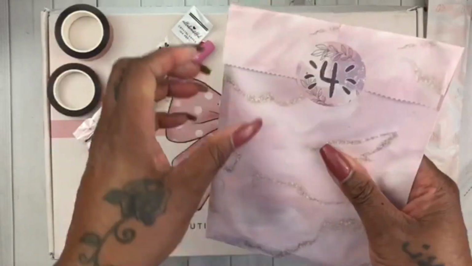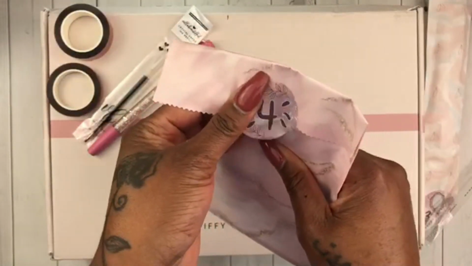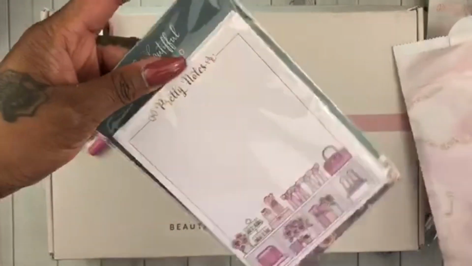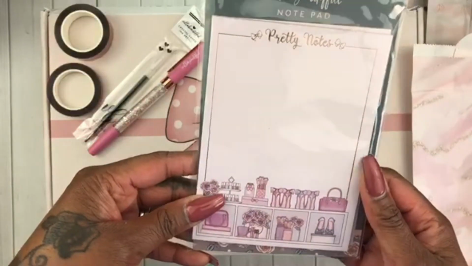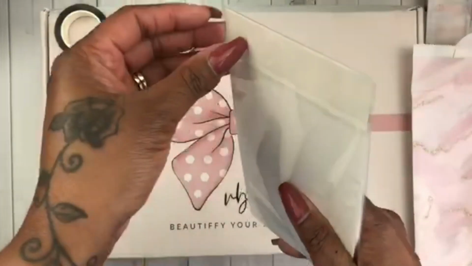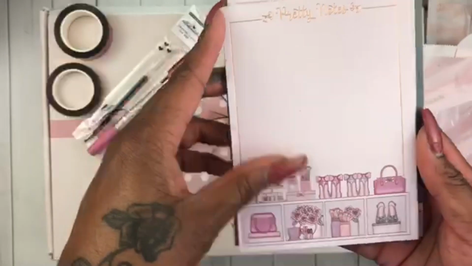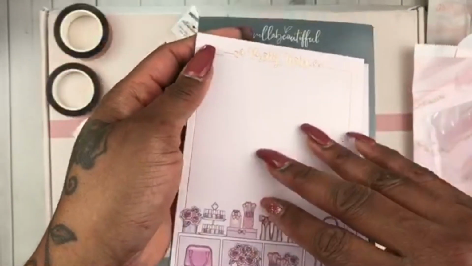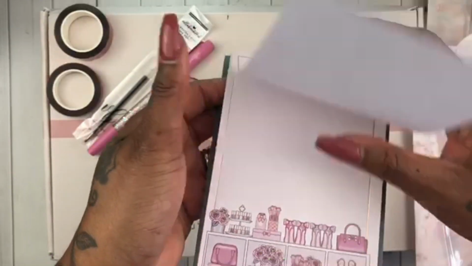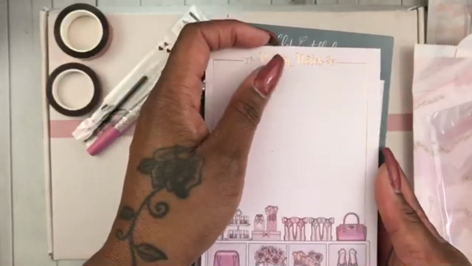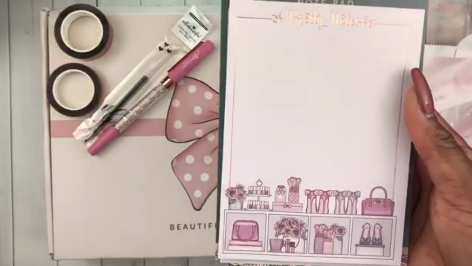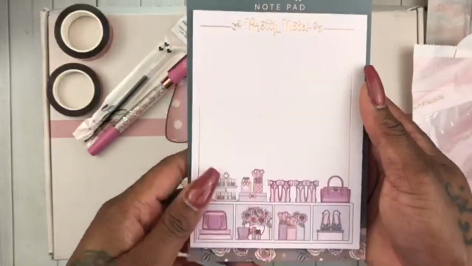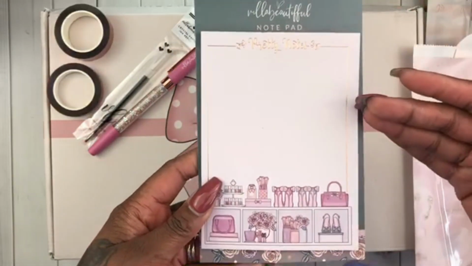All right, day 4. This feels different. This doesn't feel like anything that I've ever gotten from Villa Beautiful. Let's go ahead and open this. Oh, it's a notepad. It's a big notepad. This is cute. Let's open this up real quick. Oh, yes, I like this. Let me see, is it sticky? No, it's not sticky. So if you want to, you can punch holes in this and put it in your planner. This is probably a great size for your smaller size planners.